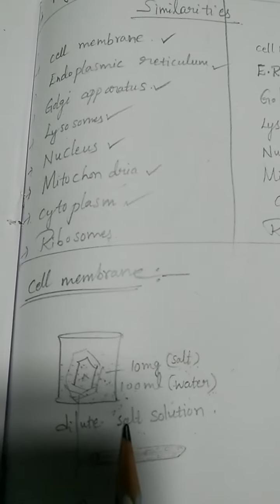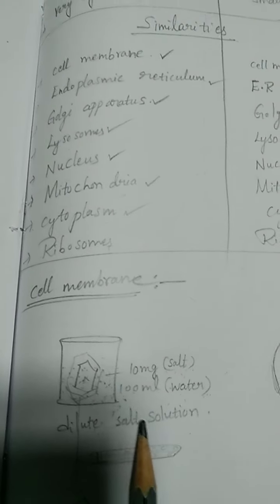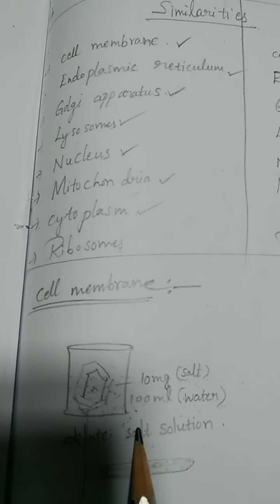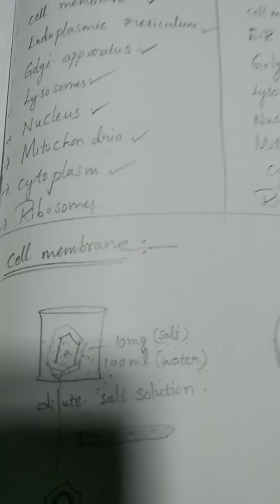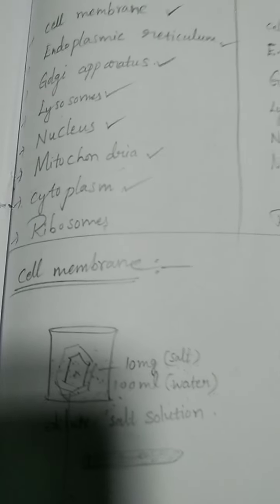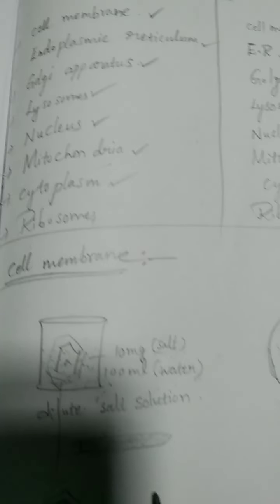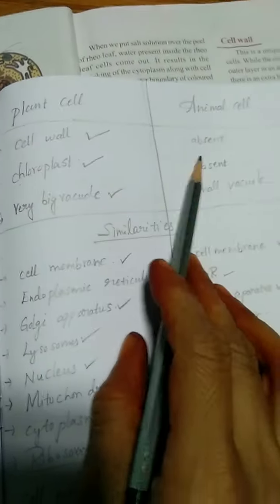So that is about the cell wall and why it is present in the plant cell and why not in the animal cell itself. Now, what are the important differences and also similarities between these two cells? See, here is the information we have.